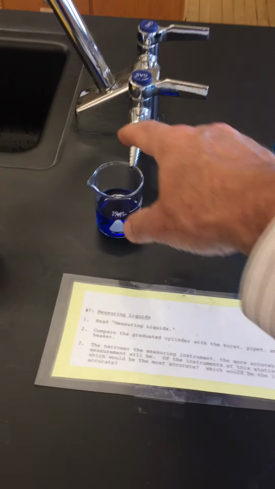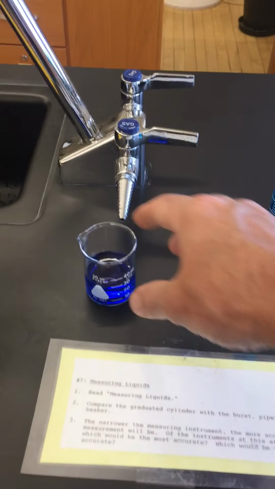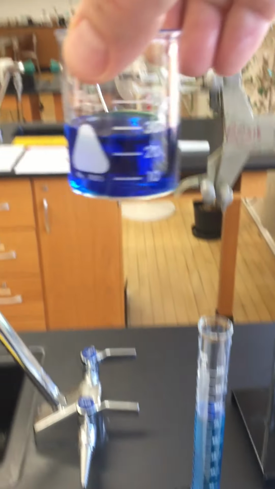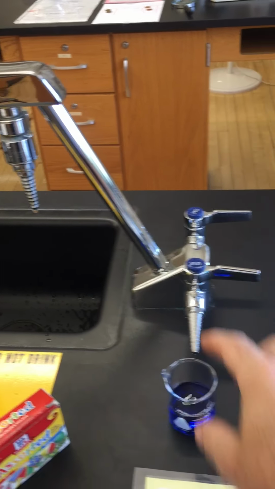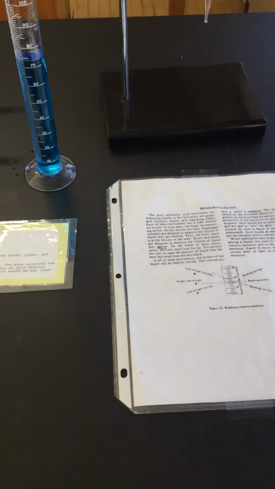When you're over here live, I want you to take a guess as to what the actual measurement is of the liquid in this beaker. You're going to be surprised, I think. Okay? Well, that does it for Station 7.